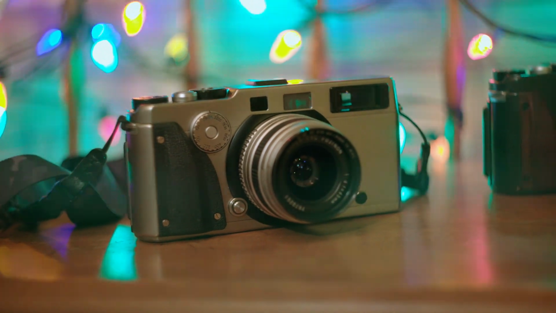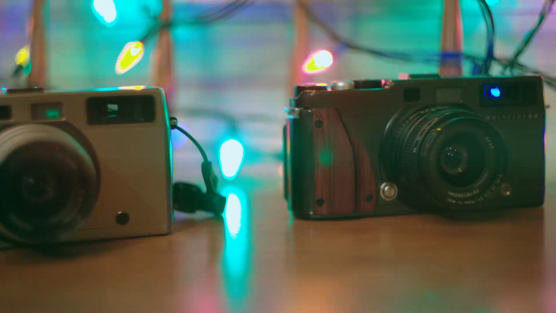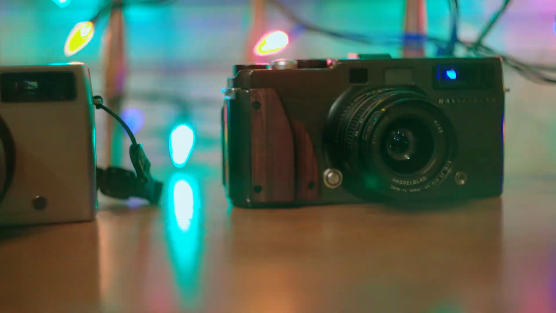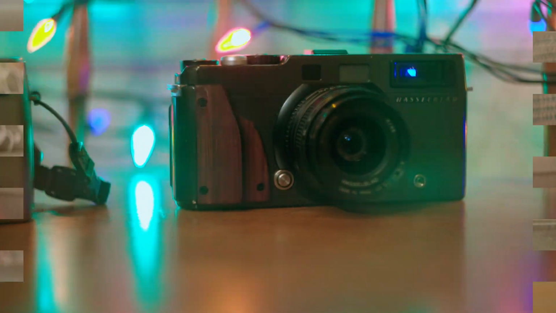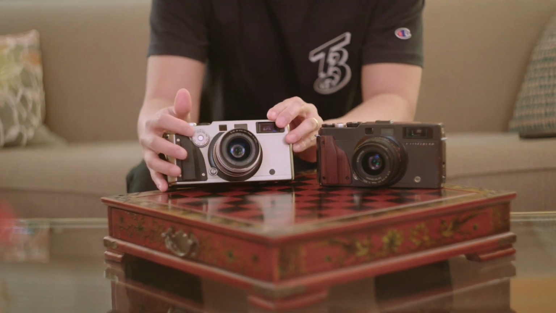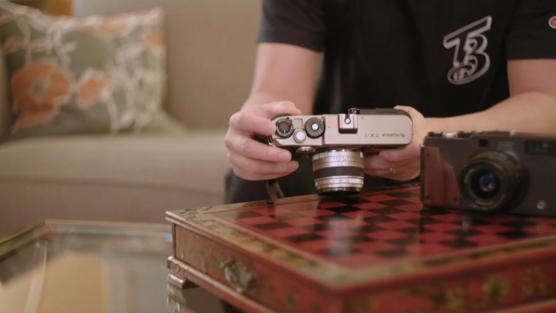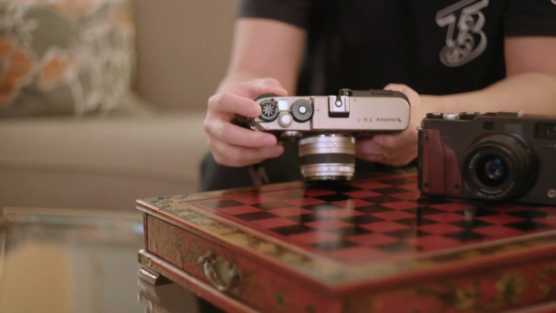Alright, so first of all, this is not going to be a review of these two cameras. Instead, we're just going to be highlighting the main differences between the TX-1 and the XPan 2. The one that's most obvious, as you can see here, is the presence of the ISO selector dial as well as the exposure compensation dial on the TX-1.